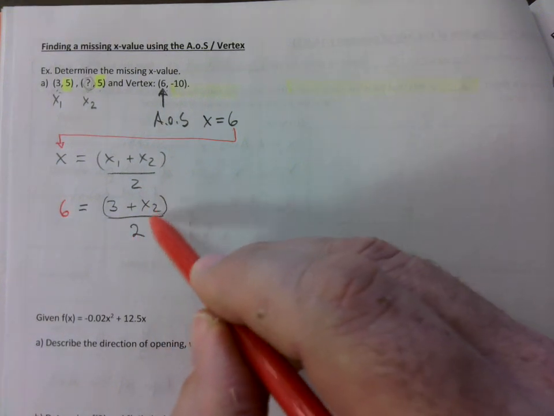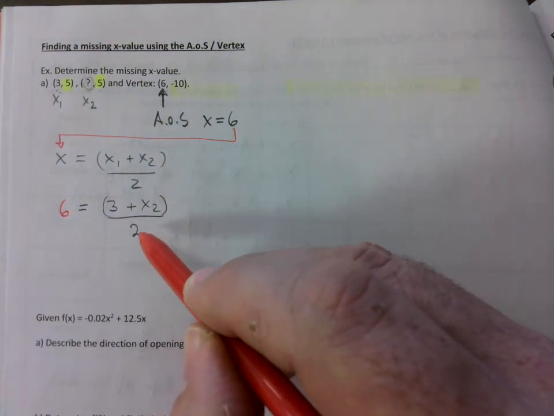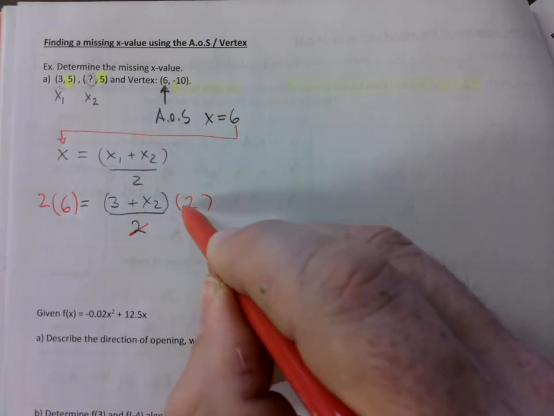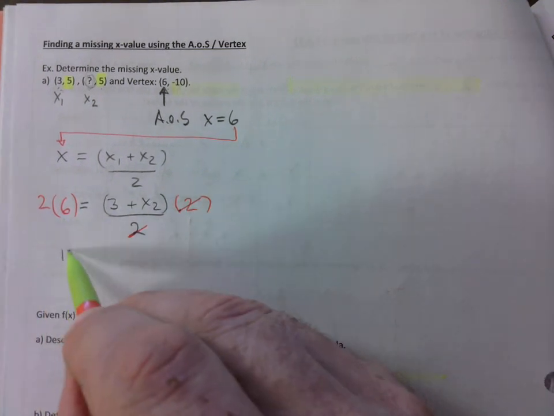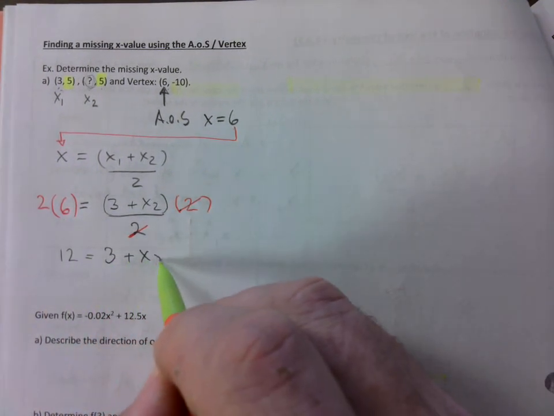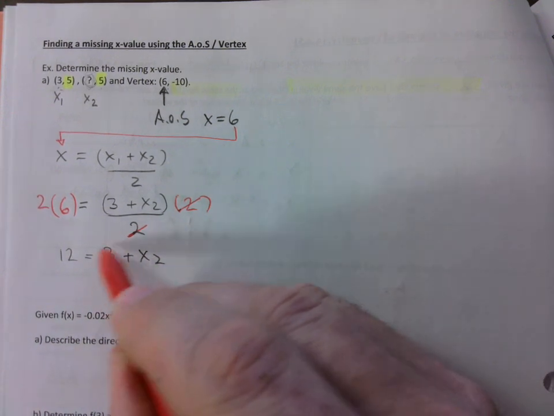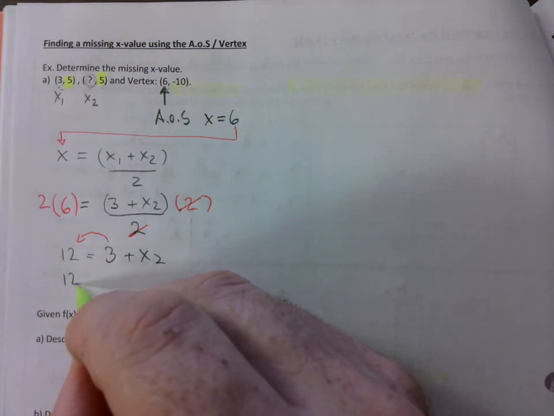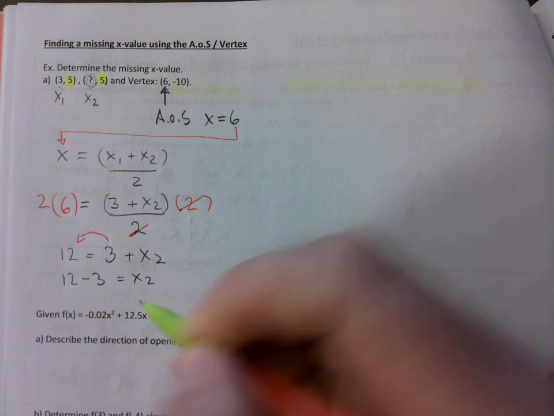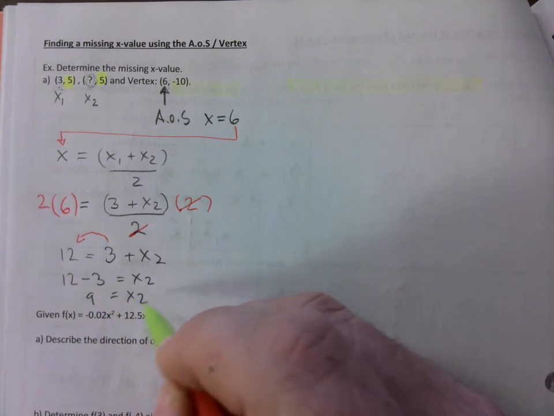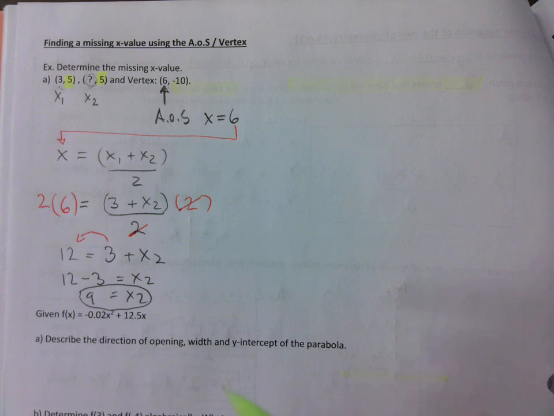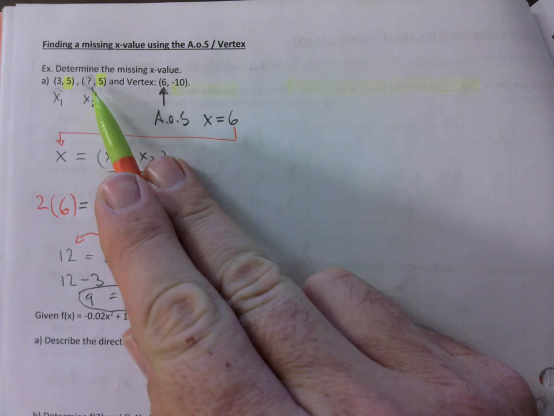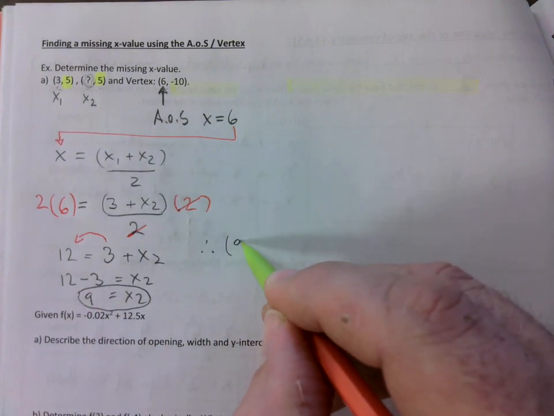And yes, you have to do some algebra here. We want to slowly isolate the variable in question. So we multiply both sides by 2. That gets rid of the 2's here. So 2 times 6 is 12. You're left with 3 plus x2. Now we would subtract the 3 or bring the 3 over. If the 3 comes over, it's 12 minus 3 is equal to x2. So that leaves us with 9 is equal to x2. Okay? So that point across from the (3, 5) is going to be (9, 5).